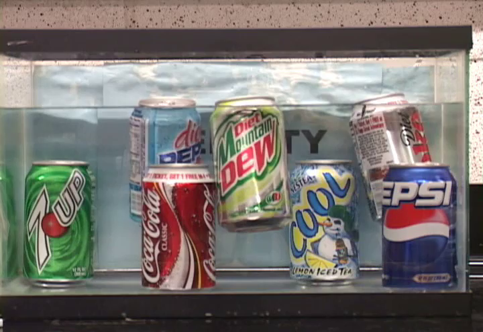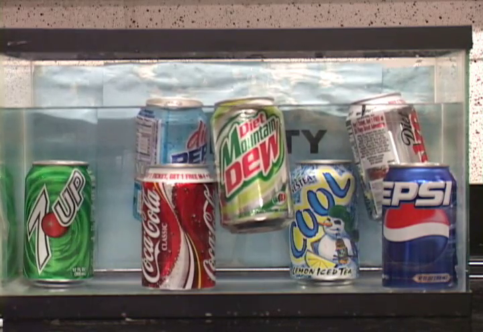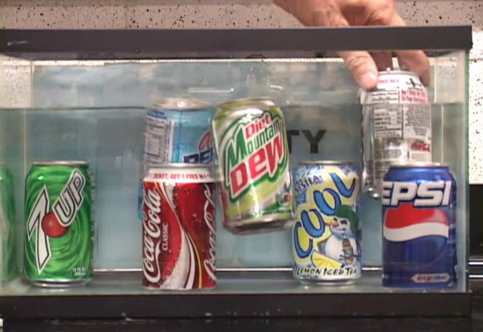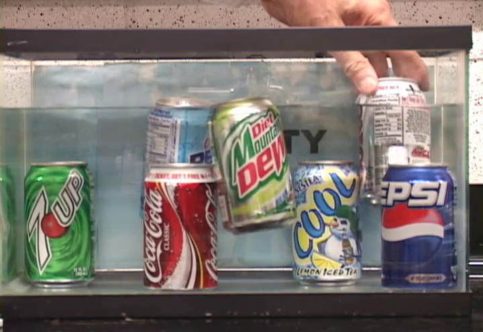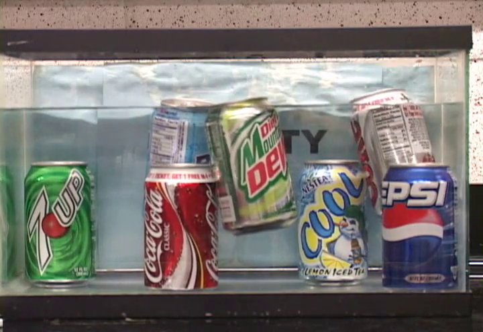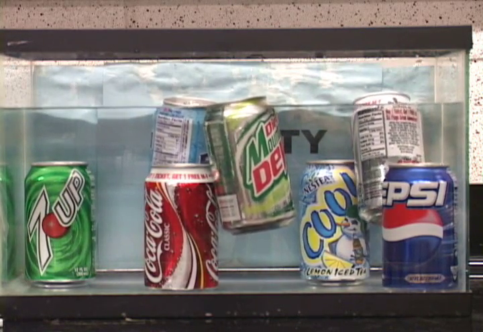I'll let you figure that out for yourself, but I'll give you a couple of clues. First, read the label of ingredients on the can, and second, think density.